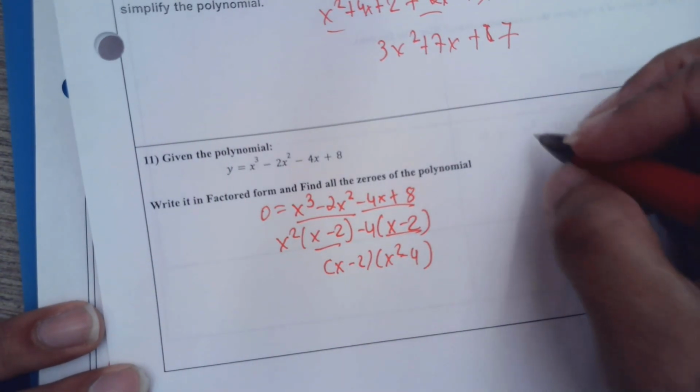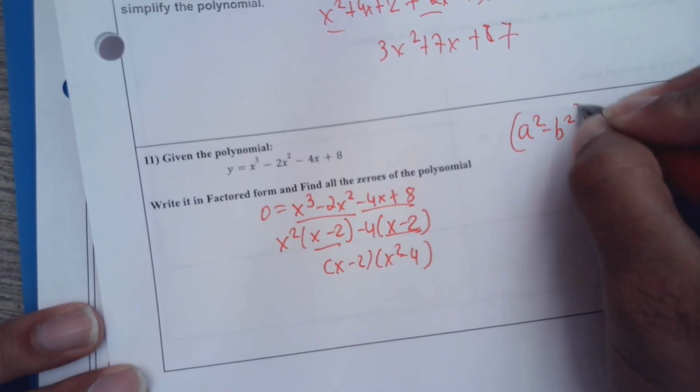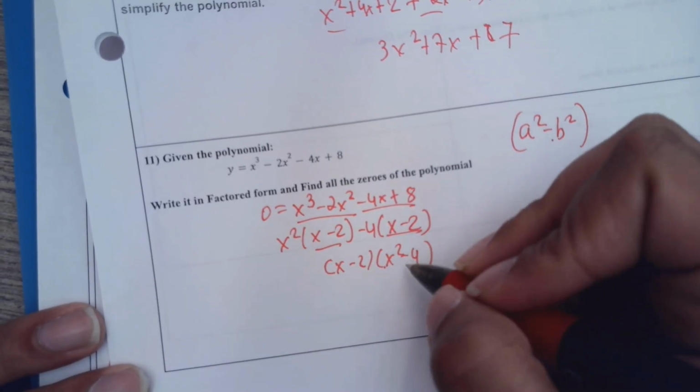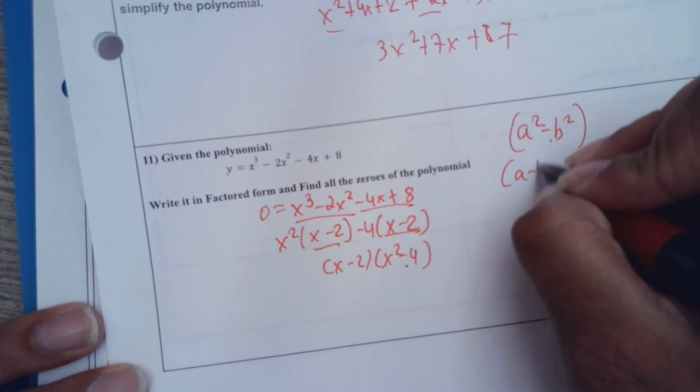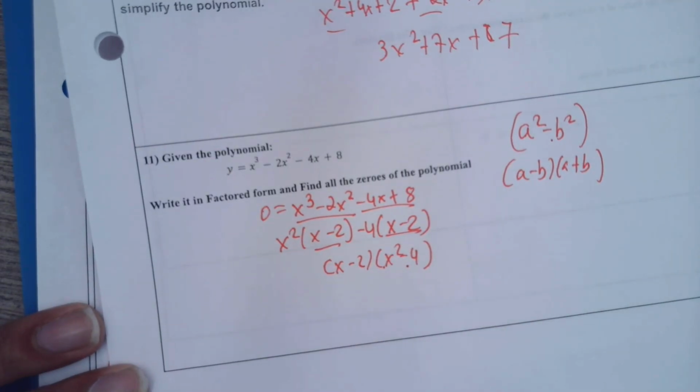So, let's just say I'm going to give you an example, okay? a squared minus b squared. If we were to factor that, you see how a squared here is x squared and b squared here is 4. This is basically a minus b, a plus b. All the powers of x must be reduced to 1, unless you cannot do that.